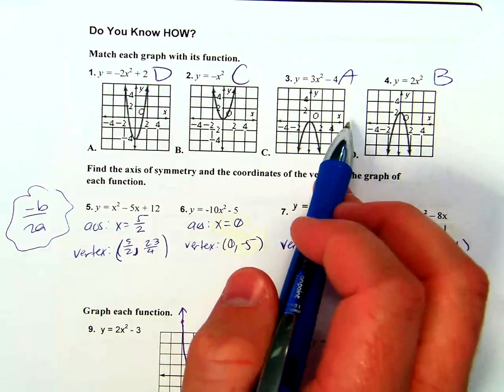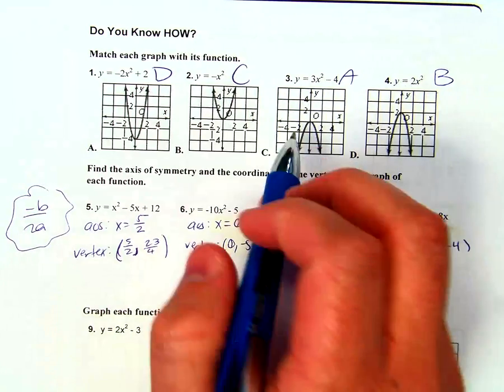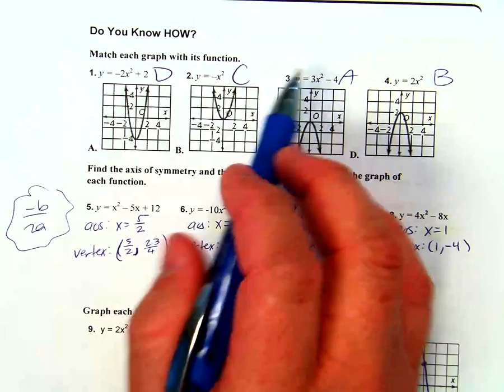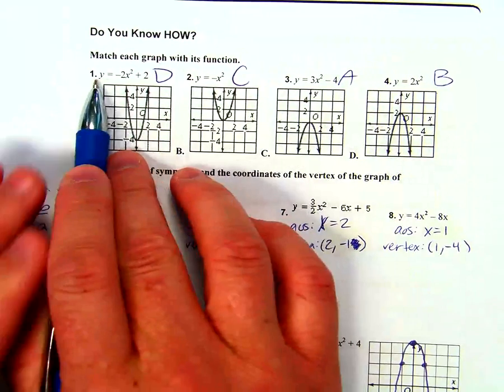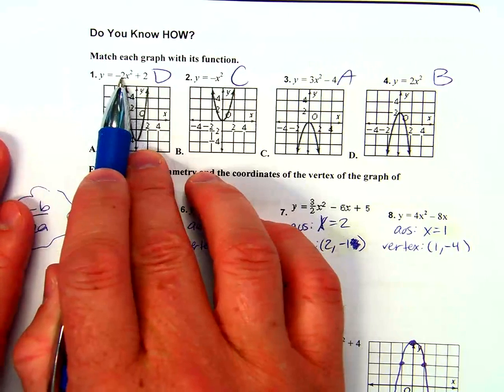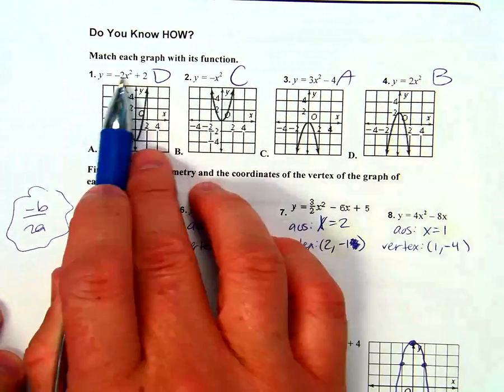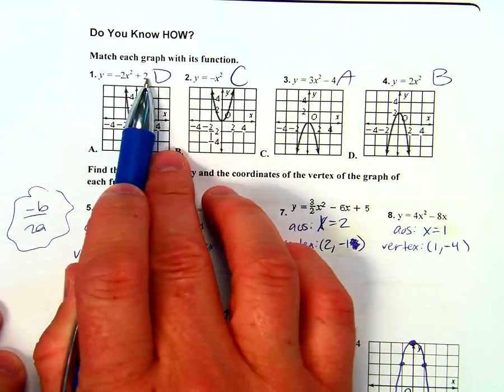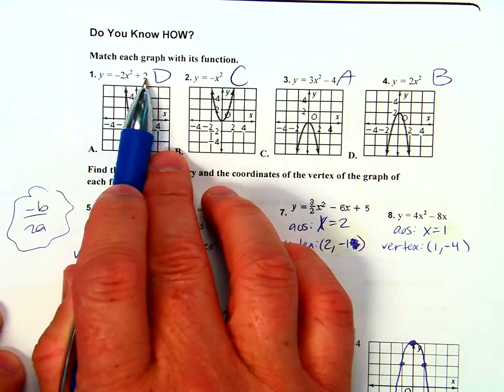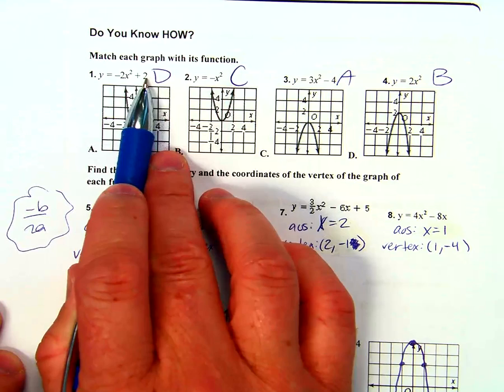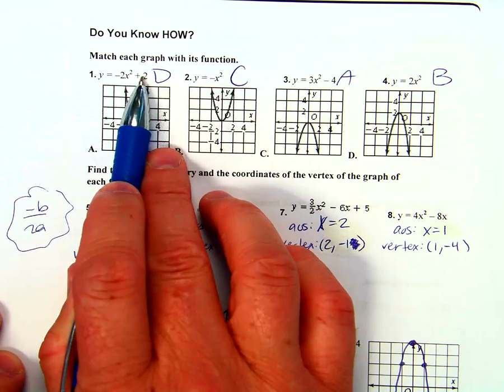What you should be doing instead is considering the different things that we said make up the parts of a parabola. If we start with number 1, first of all, it's a negative in front, which means it needs to point down. So it's one of these two. At the end, though, it has a +2, which tells you that the vertex should be up above the x-axis, so move the whole thing up about 2 places.